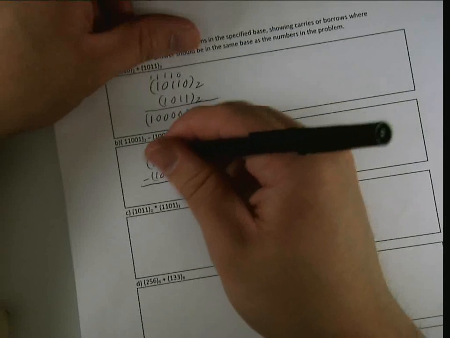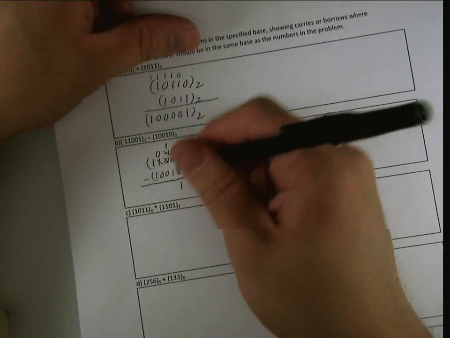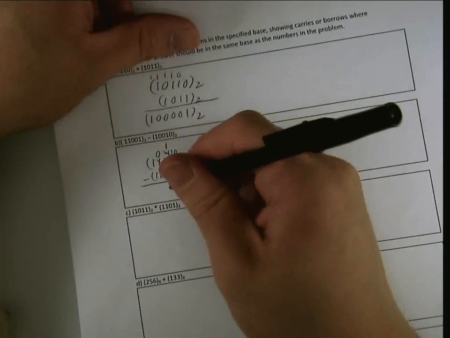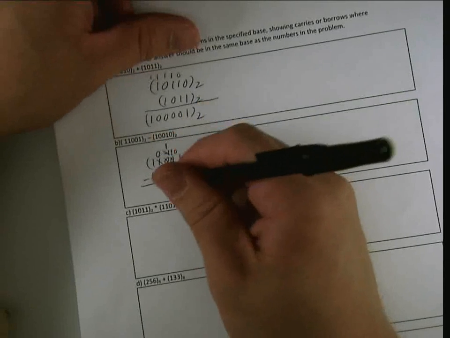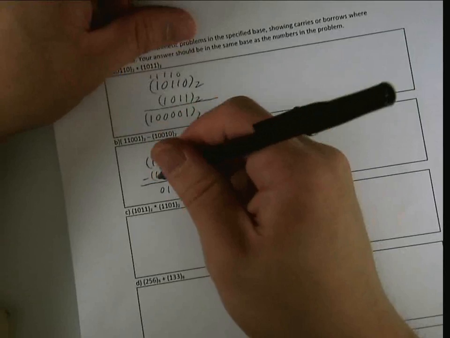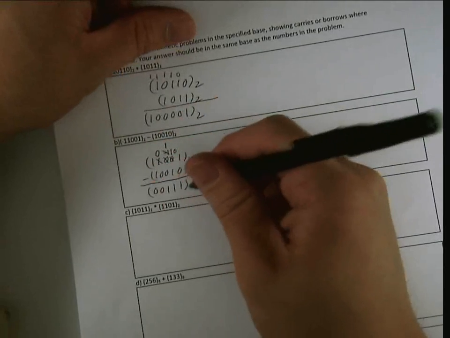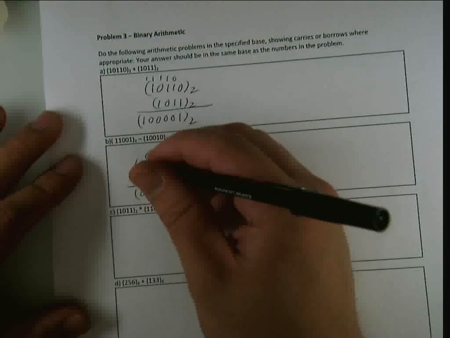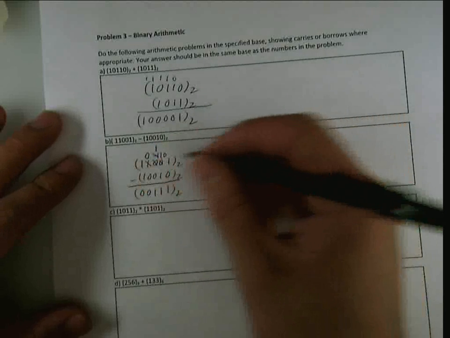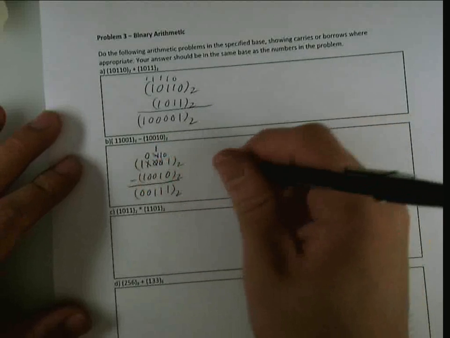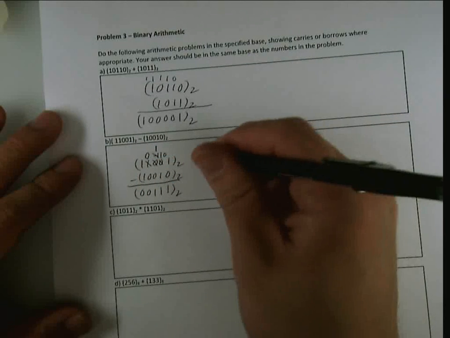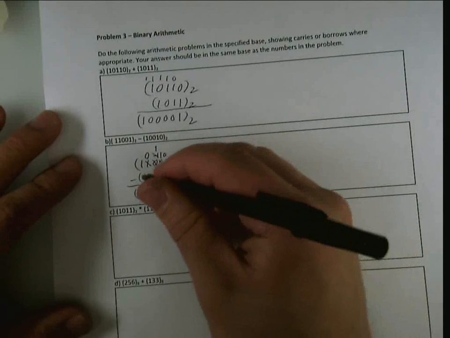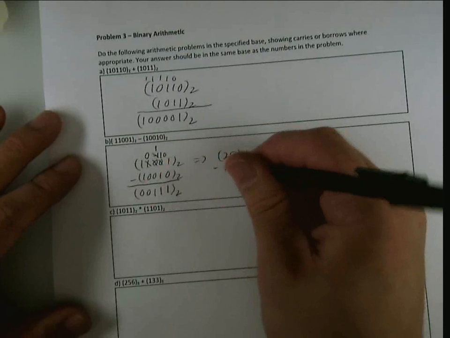And now we can do this as well. So 2 minus 1 is 1. 1 minus 0 is 1. 0 minus 0 is 0. And 1 minus 1 is 0. Some of you may want to double check your math when doing subtraction because it is a little trickier than addition. So we have 1 plus 2 plus 4 plus 8 and 16. So 16 plus 8 is 24 plus 1 is 25, minus 16 plus 2, which is 18.